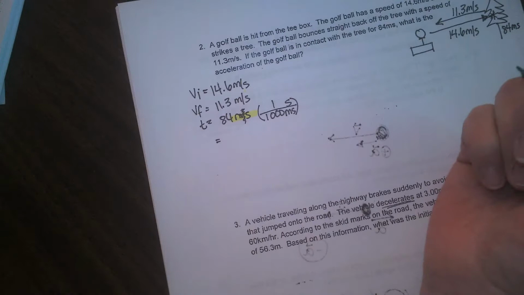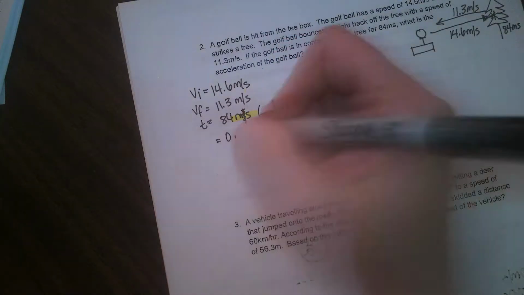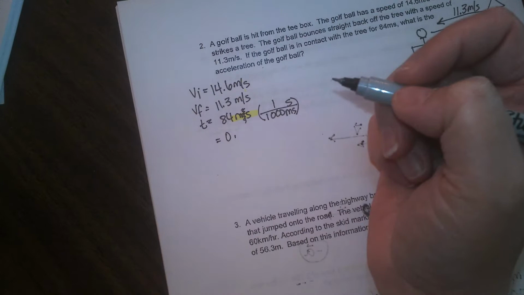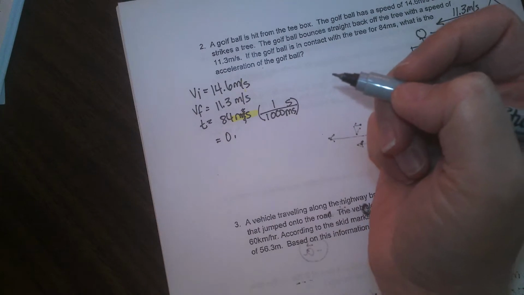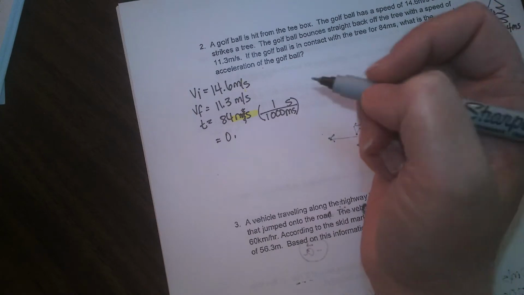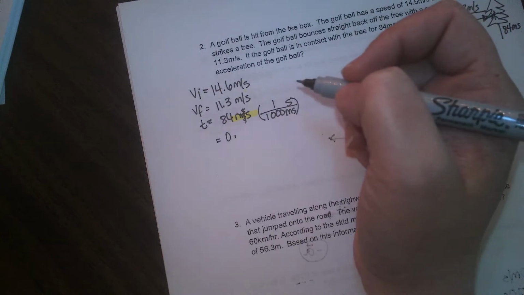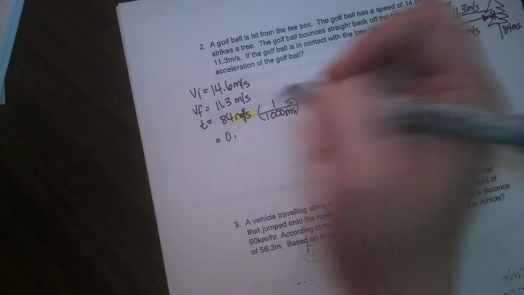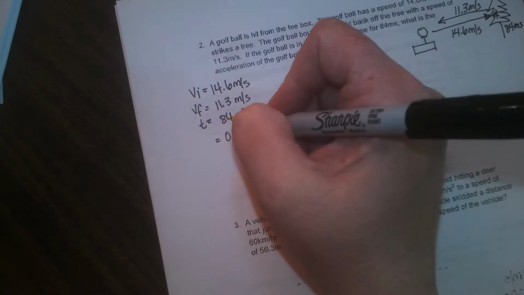Kyle, what do I get for a value? Use your calculator. Go 84 divided by 1,000. This isn't the space to make a mistake. You don't want to start off the question with a mistake. How much? 0.0.